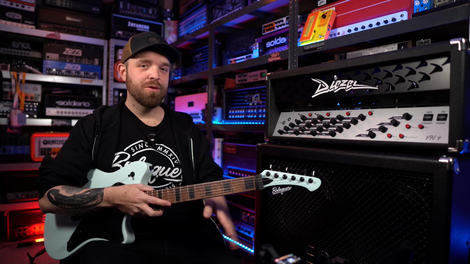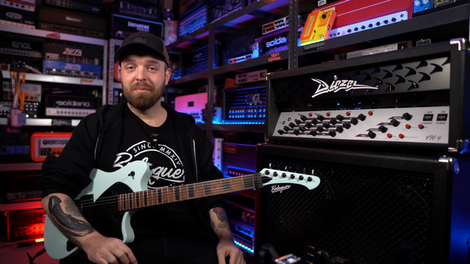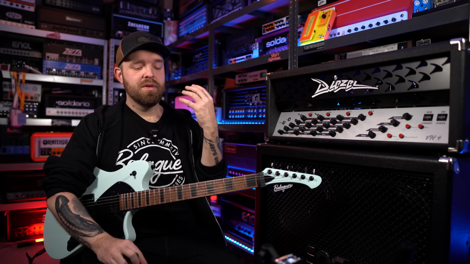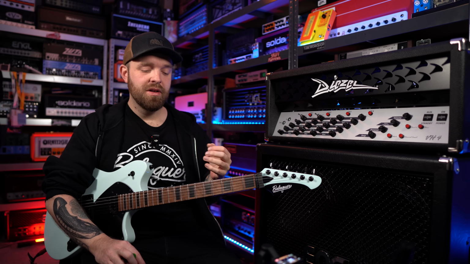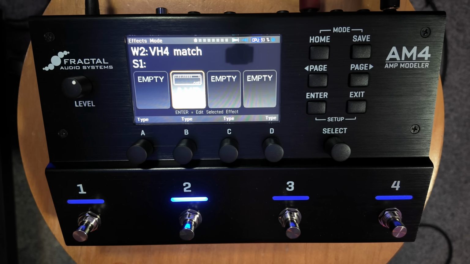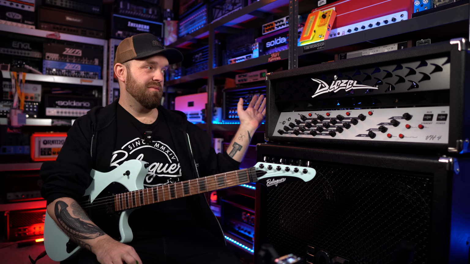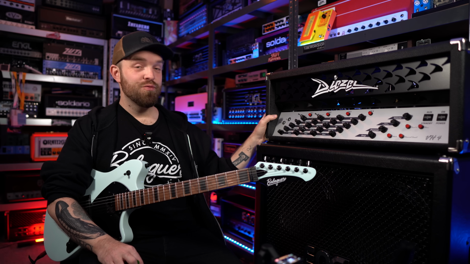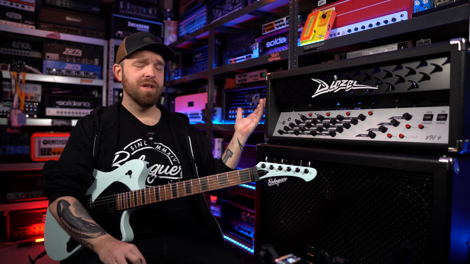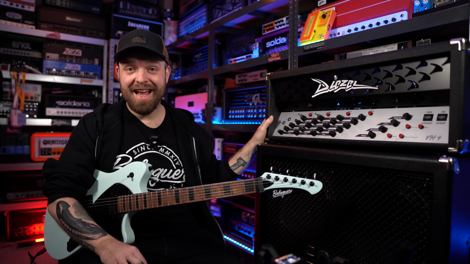I still think it sounds great, even though it doesn't sound exactly like my real amplifier. And that's the most important thing, right? It's important that you feel inspired and that you're having fun and that you can get the sounds that you want out of a unit like this. But the Diezel VH4 is just a really awesome amplifier, and it's really hard to beat in terms of the unique quality that it has.